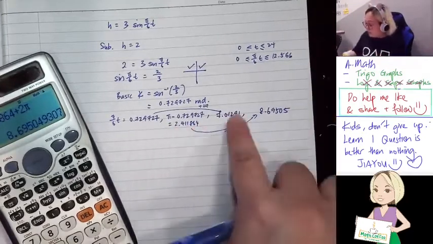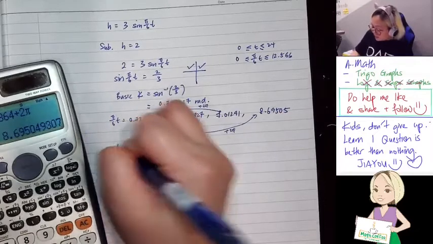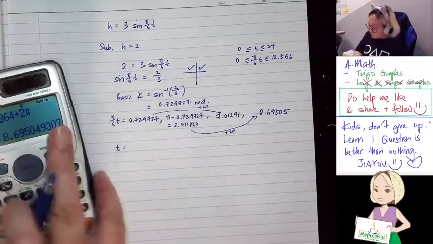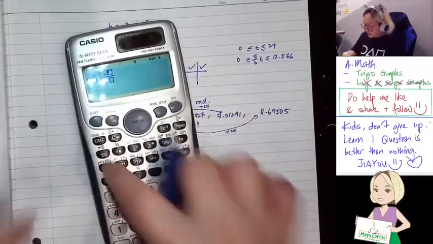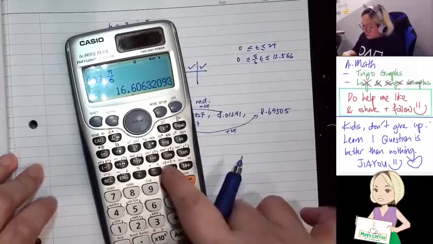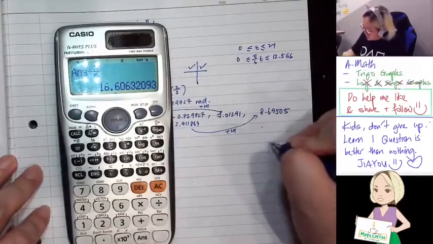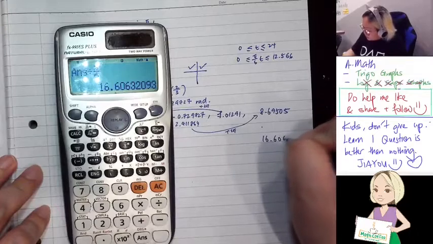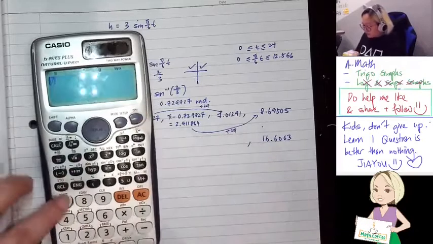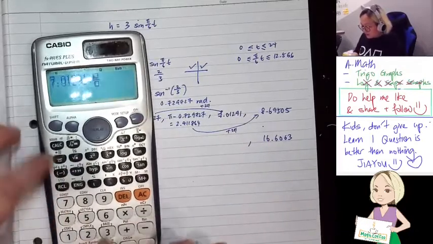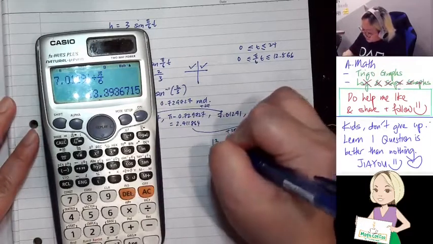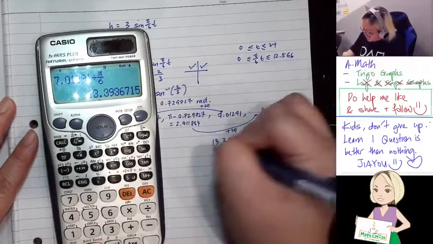So now I have 4 answers here. I want to find my t. So all 4 of them must be divided by pi over 6. So I start from the back one, divided by pi over 6, and that will give us 16.6063. And over here, this one, 7.01291 divided by pi over 6, I have 13.3936.